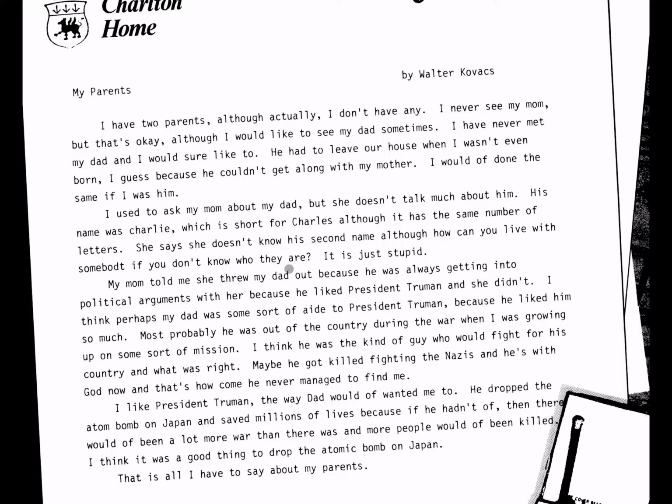My mom told me she threw my dad out because he was always getting into political arguments with her because he liked President Truman, and she didn't. I think perhaps my dad was some sort of aide to President Truman because he liked him so much.